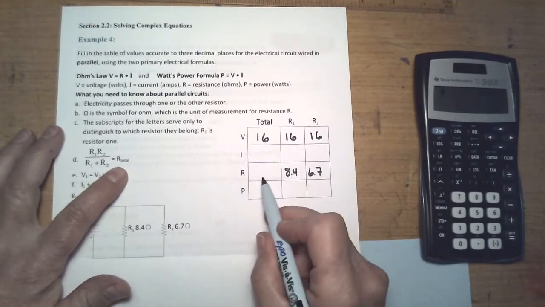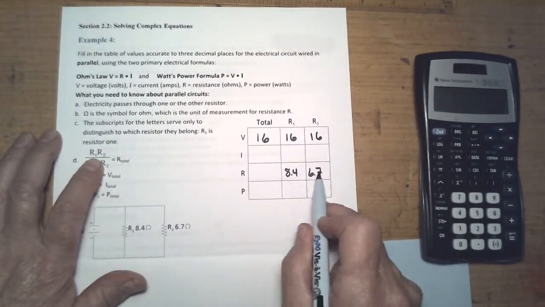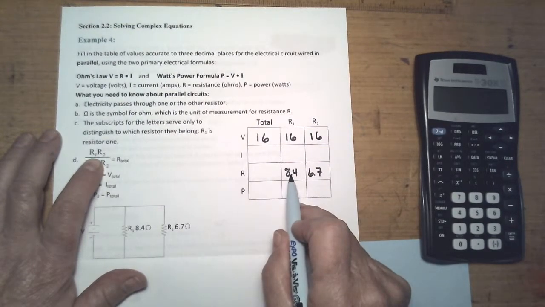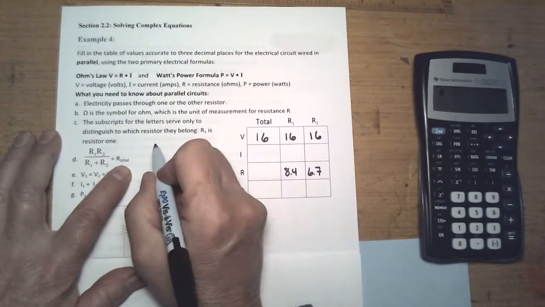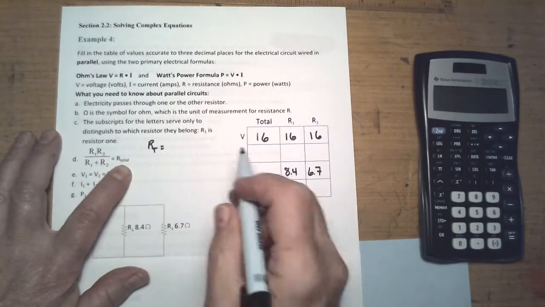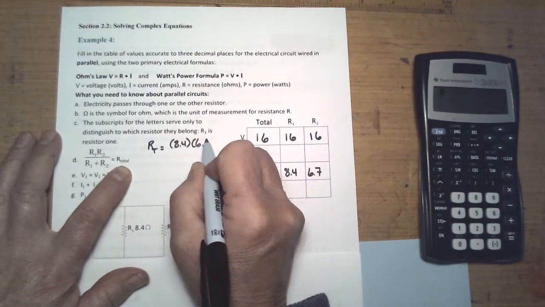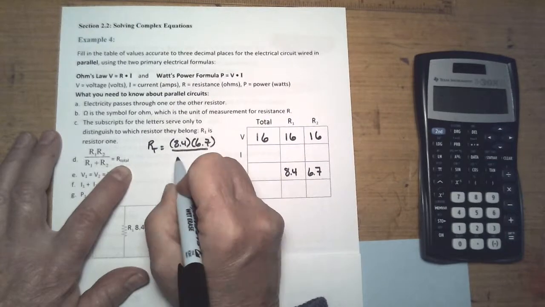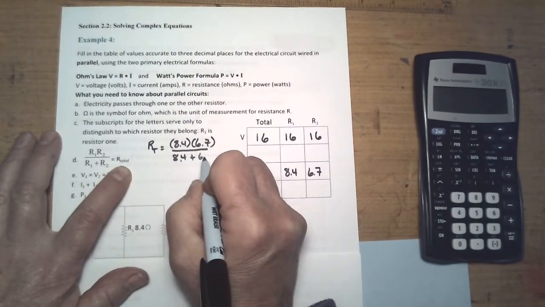It says that my total resistance, which I don't know, is equal to these two guys multiplied together divided by these two guys added together. So I'm going to calculate that. R sub t is equal to this guy times this guy, so it's 8.4 times 6.7, over 8.4 plus 6.7.